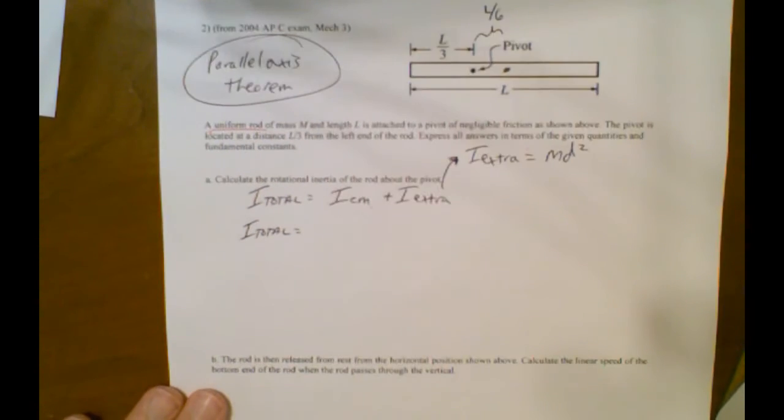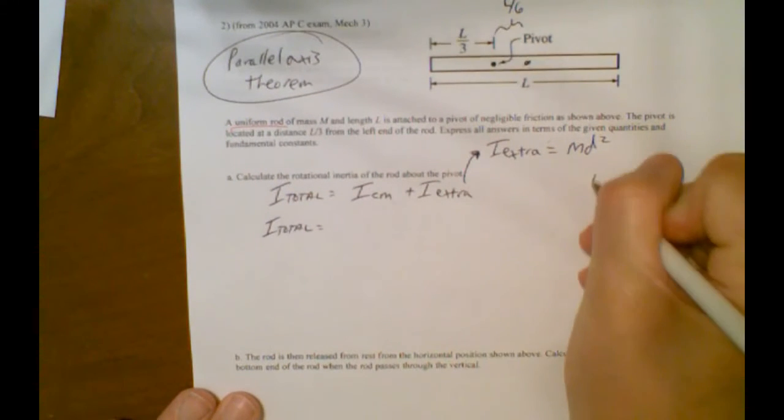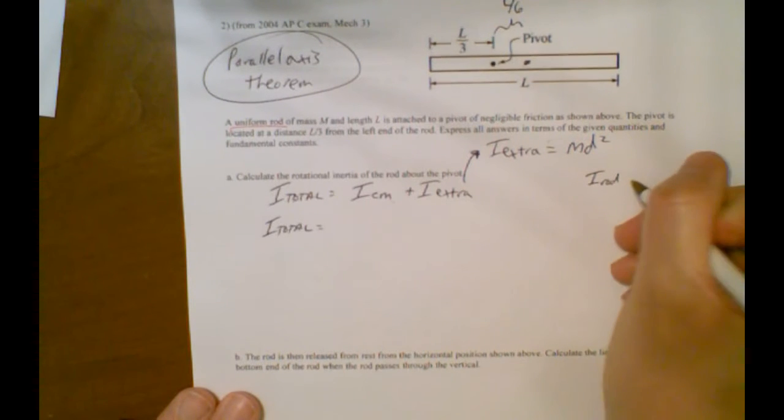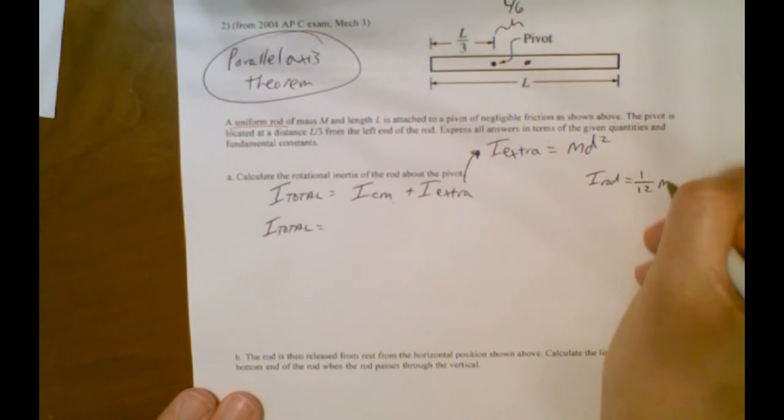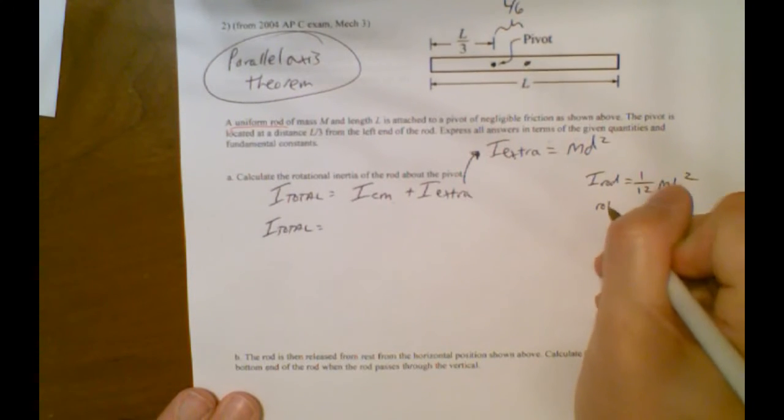And it was awesome. It came out to be exactly the same as what the given was, which was 1/3 ml squared. At any rate, in this case, 1/12 ml squared, and that's if rotated about the center.